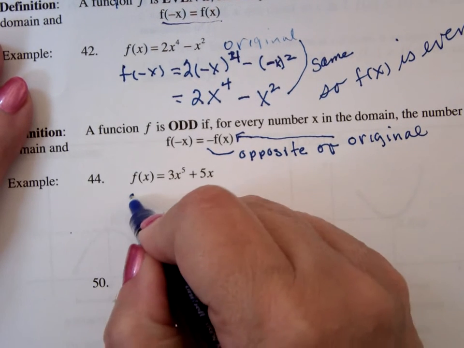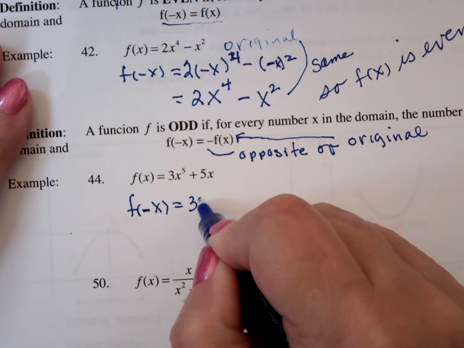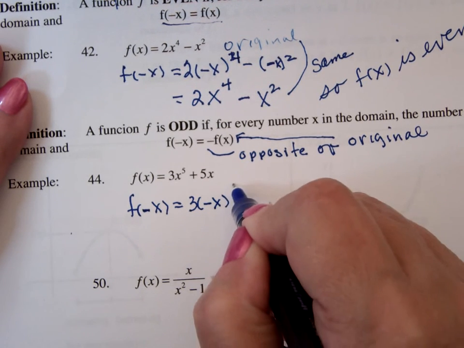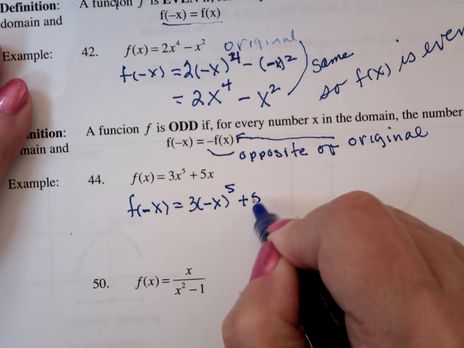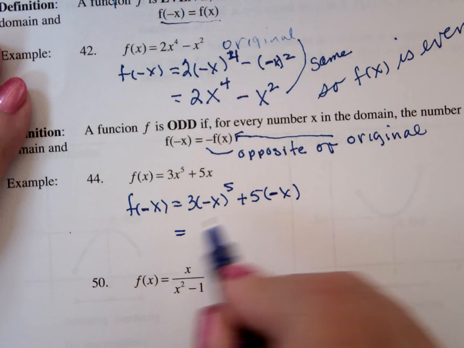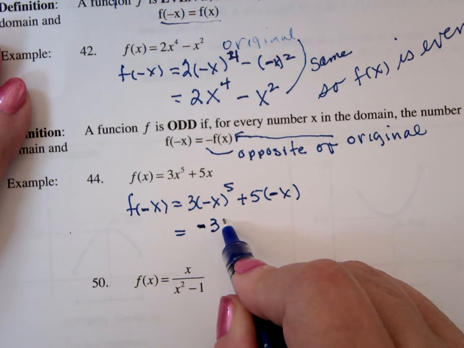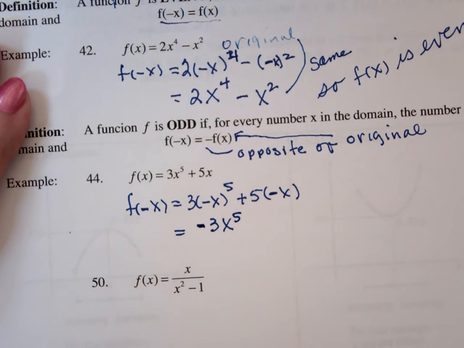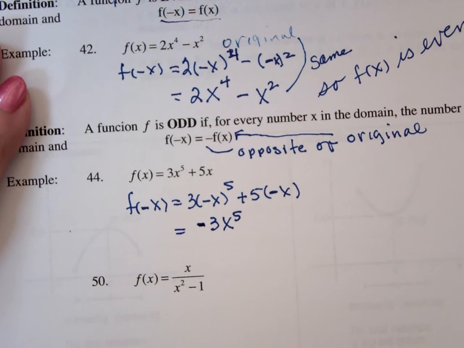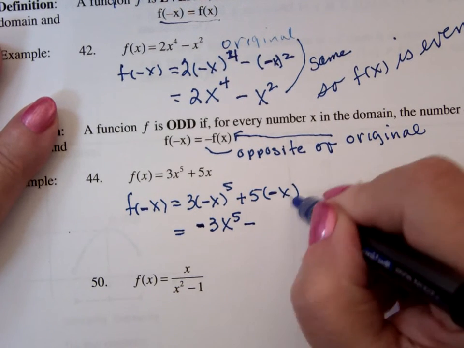So if I look at f of minus x, this would be 3 times minus x to the fifth plus 5 times minus x, which turns into the opposite of 3 times x to the fifth, because minus x to the fifth is minus x to the fifth, minus 5x.